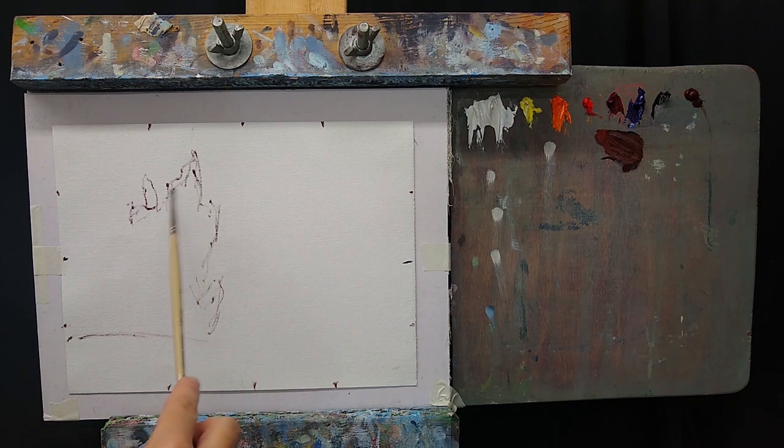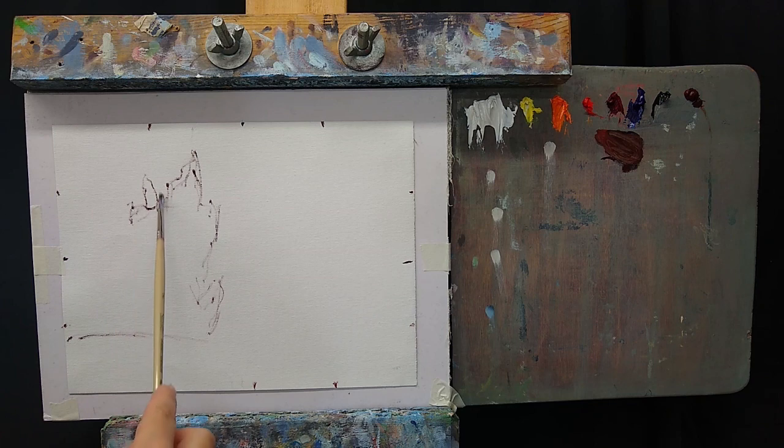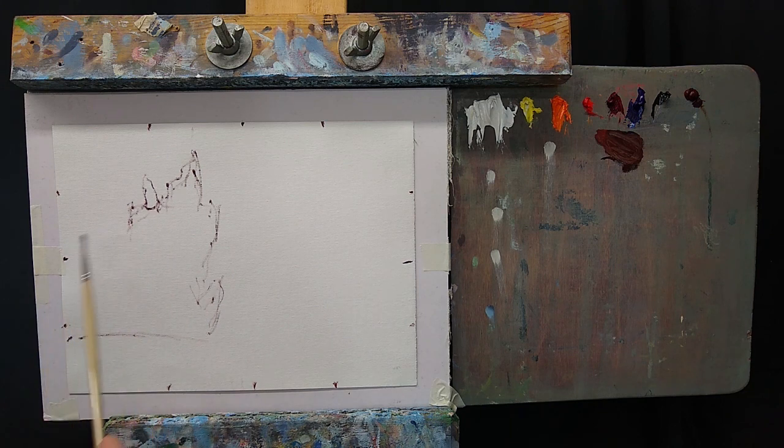I also like to remind everyone that the master copies that I create are not exact replicas. And that is not my goal, to create an exact replica of the original. Rather, just take lessons and learn from the artist how to approach different subject matters.